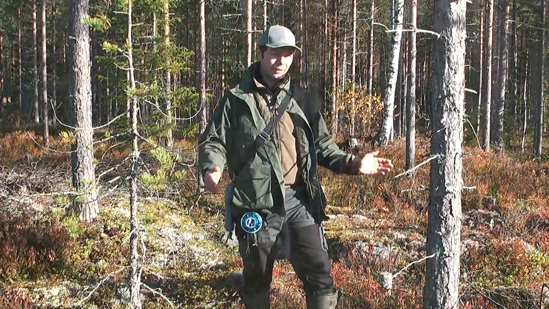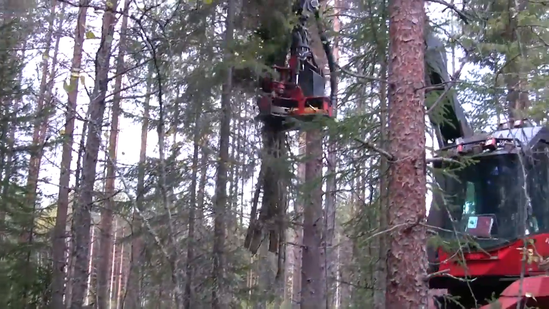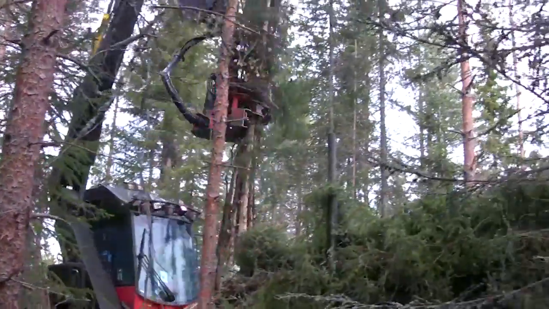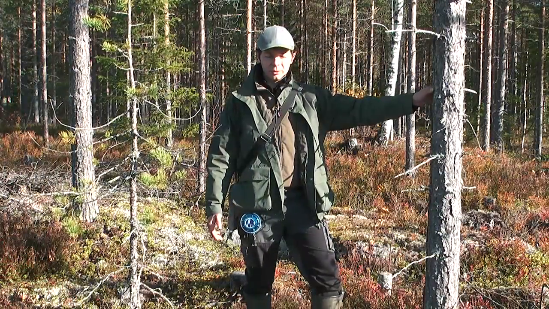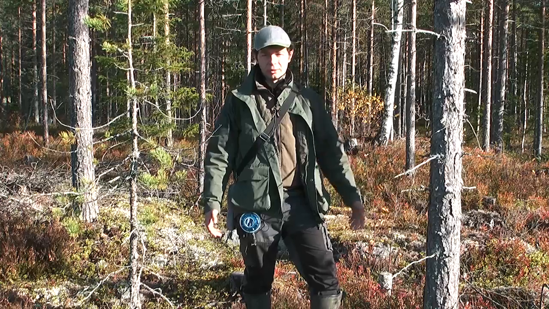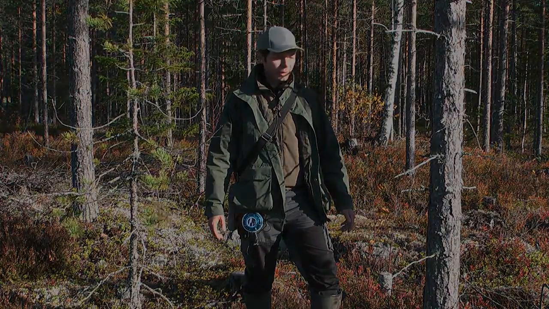Other ways, we can have a harvester that is a combined machine that can harvest trees and at the same time transport the trees to the roadside. We have also other machines in use, like using just a chainsaw for cutting and a winch for skidding operation.